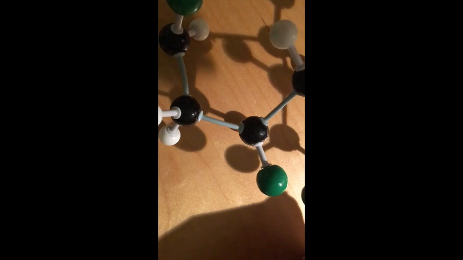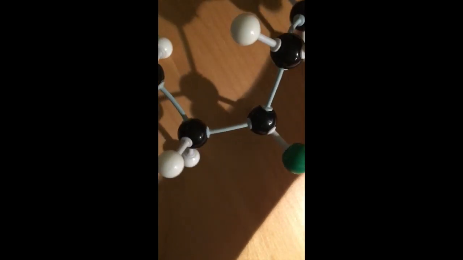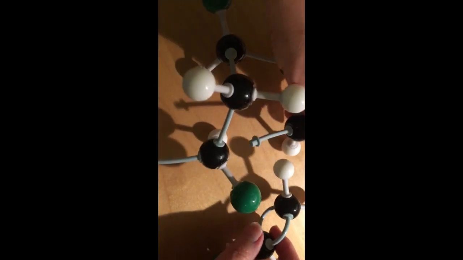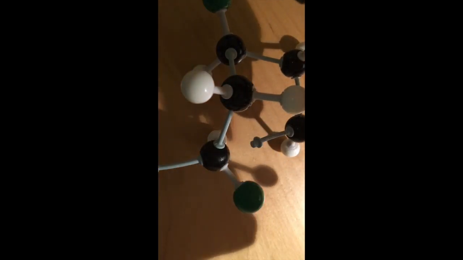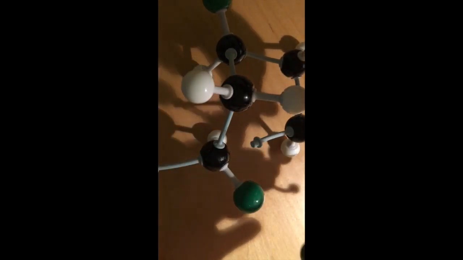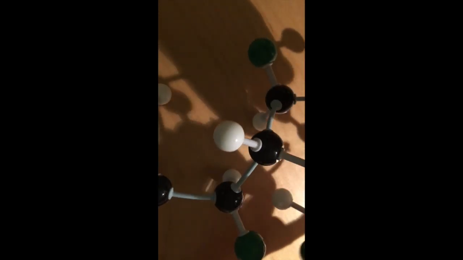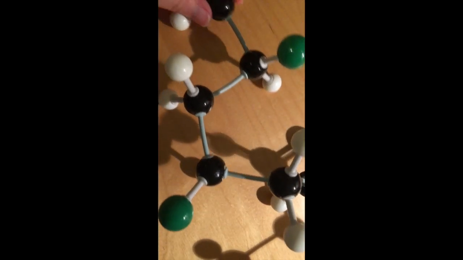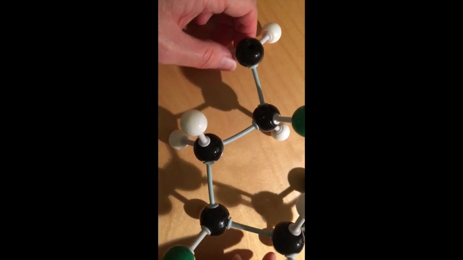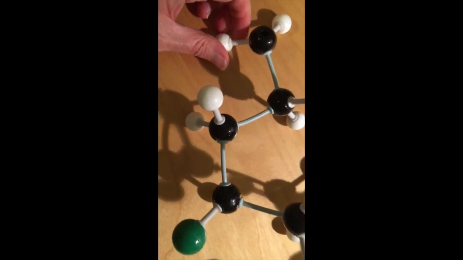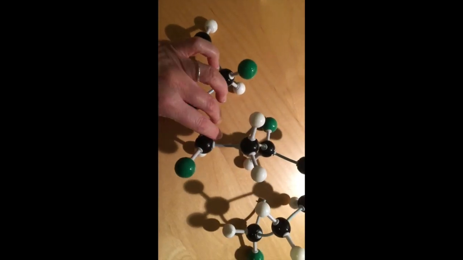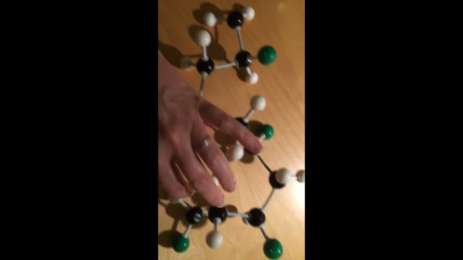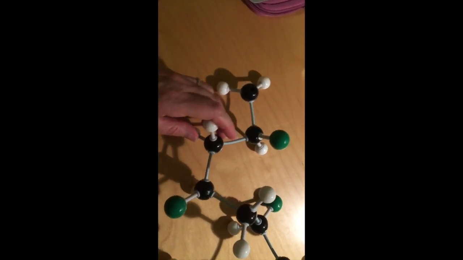Going on there. And then we have the last one adding on. Now these are very, very short chain polymers. Really, they run to tens of thousands and hundreds of thousands of monomer units. So when we have a chain, we need to have a look and see where our repeating units are.